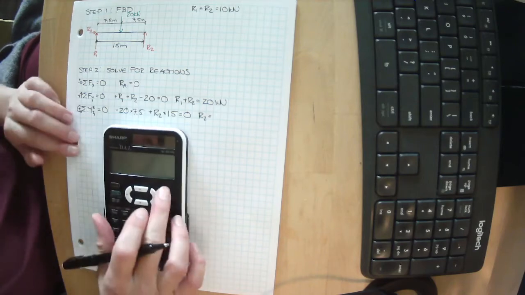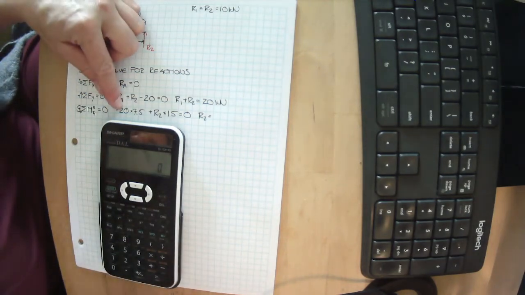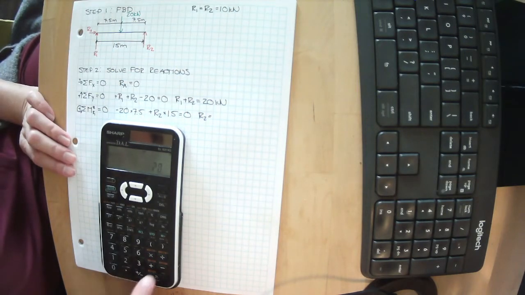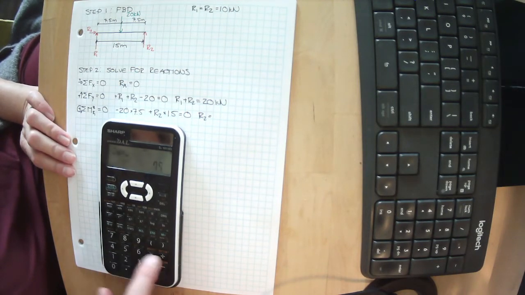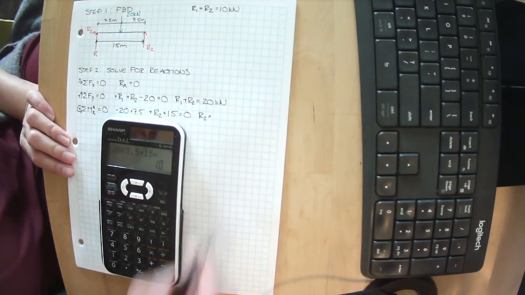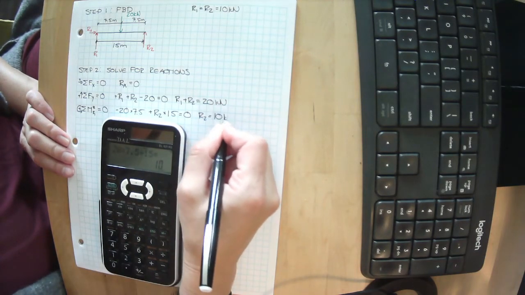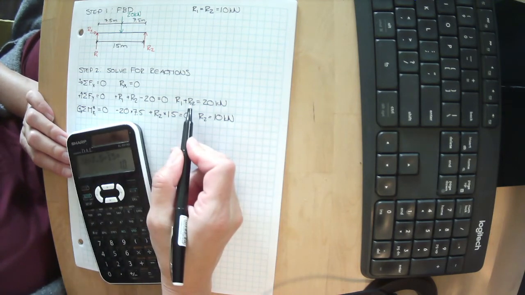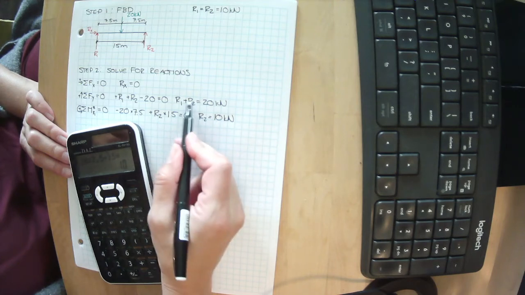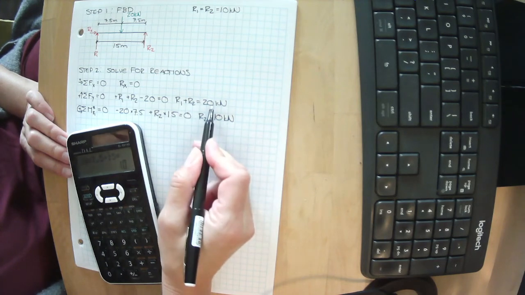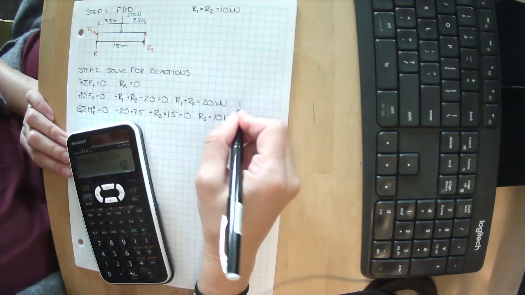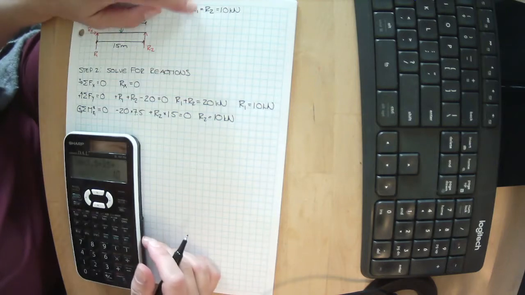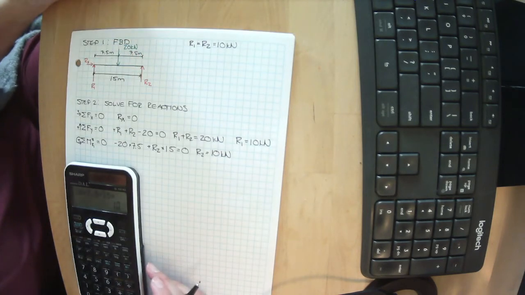Let's just check this out here. We can multiply the 20 by 7.5 and bring it to the other side of the equation and it turns to a positive. So 20 times 7.5 divided by 15 equals 10 kilonewtons. Okay, so if we plugged R2 into here, so we plugged 10 kilonewtons into here, we bring it to the other side, 20 minus 10, R1 equals 10 kilonewtons. Well, look at that. It's exactly what we predicted the answer would be.